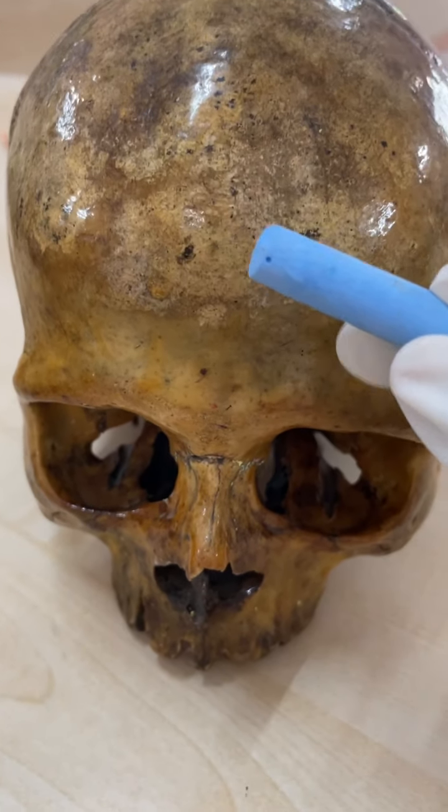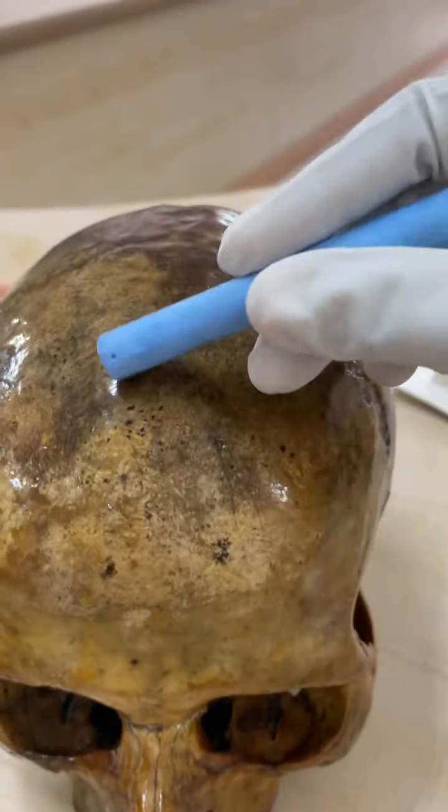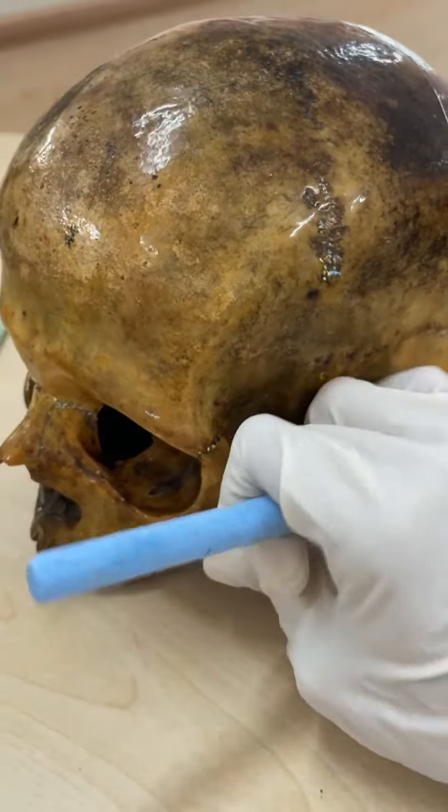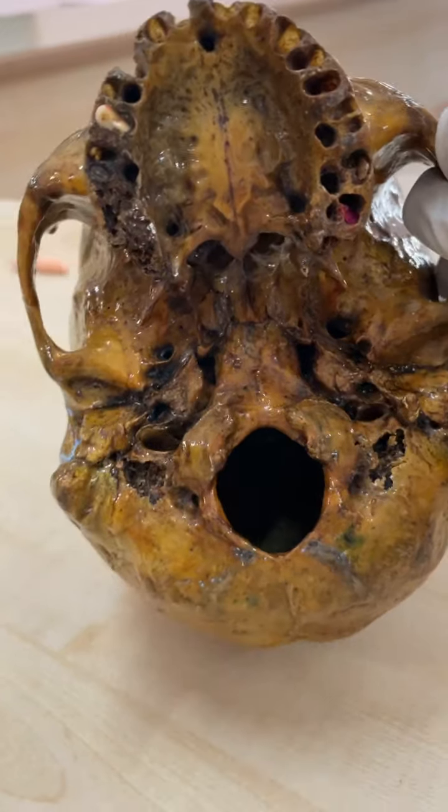This is the skull. This is norma frontalis. This is norma verticalis. This is norma lateralis. And this is called norma basalis.